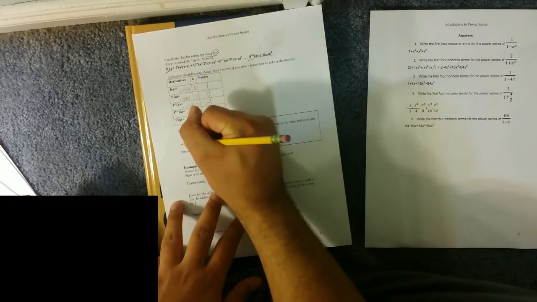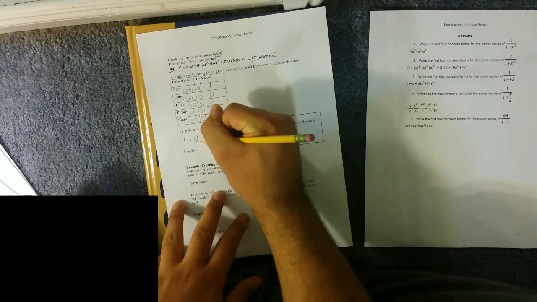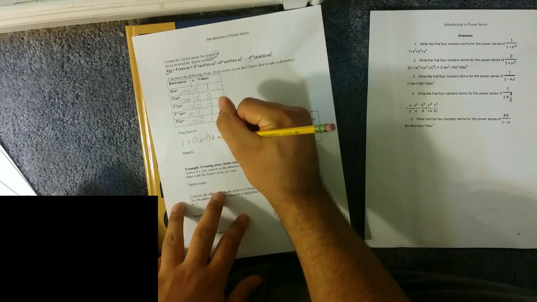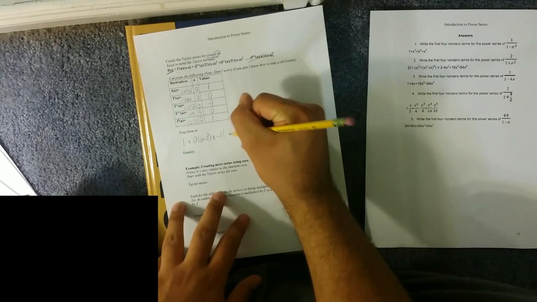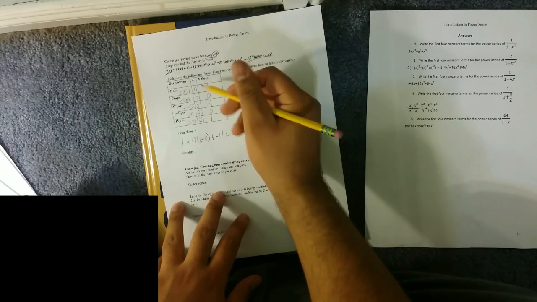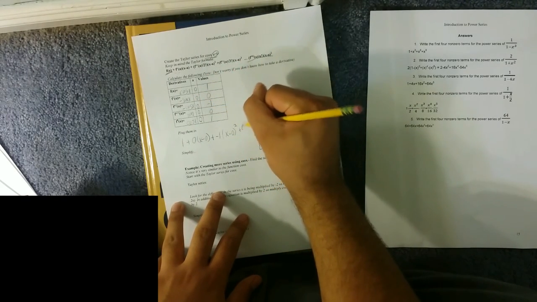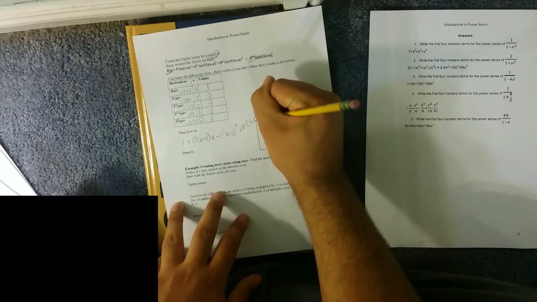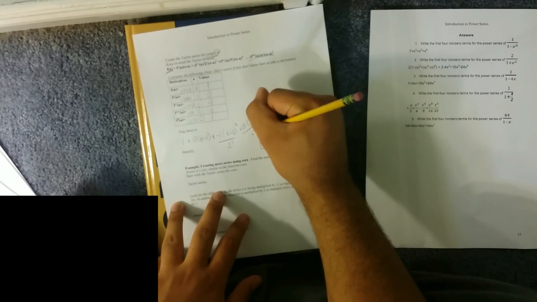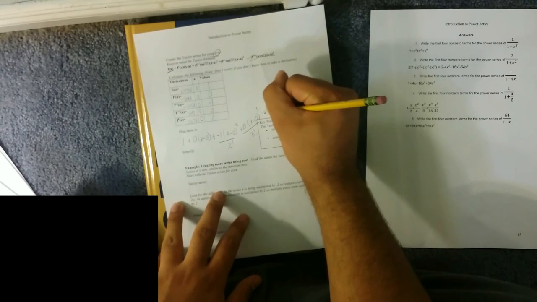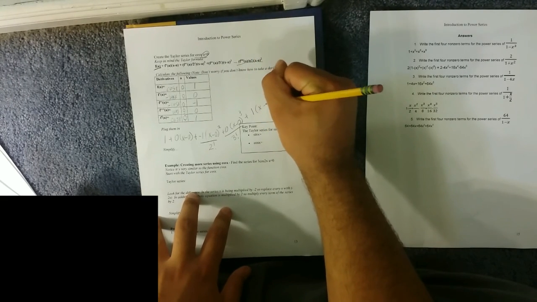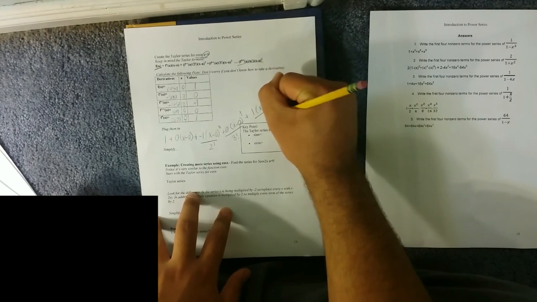So let's solve. That'll be 1 plus 0 times x minus 0, plus negative 1 times x minus 0 squared, plus 0 times x minus 0. All of this was over the second factorial, over the third factorial, because again this is squared, and finally plus 1 times x minus 0 to the fourth over 4 factorial.